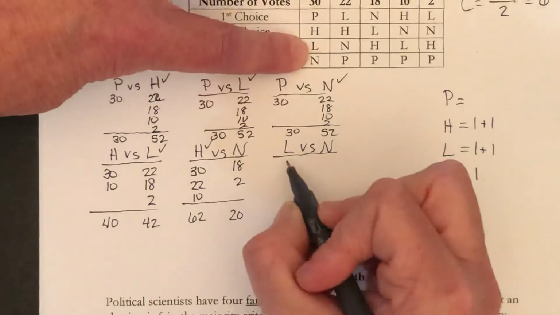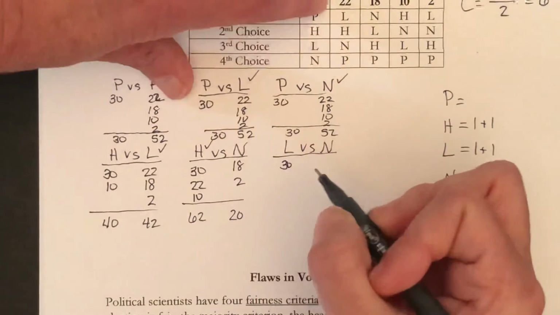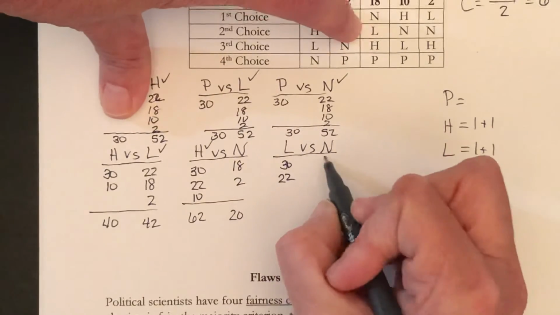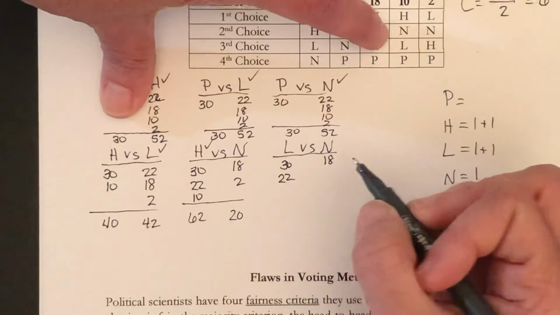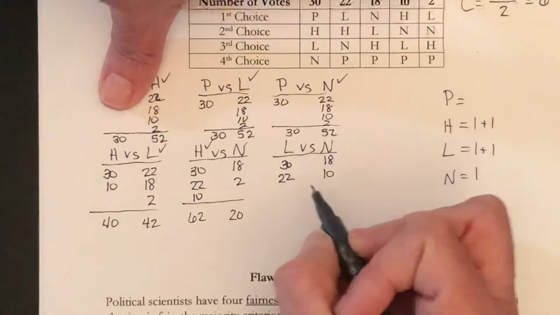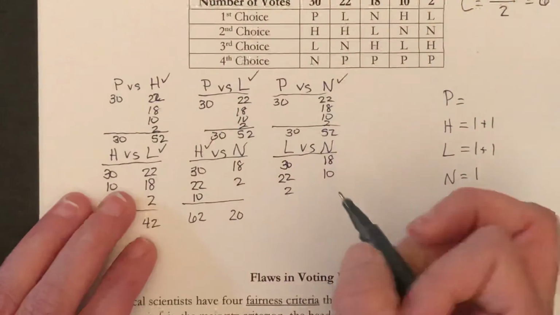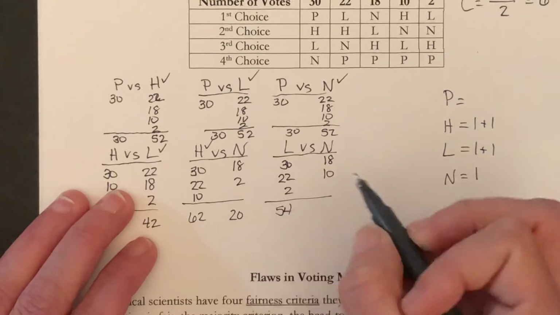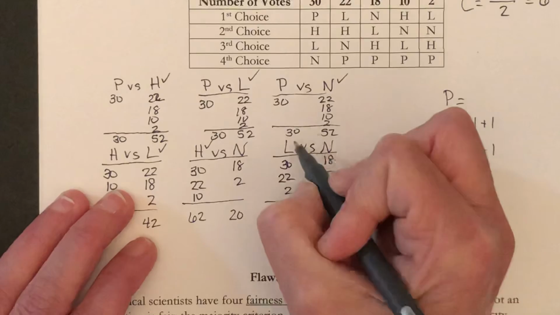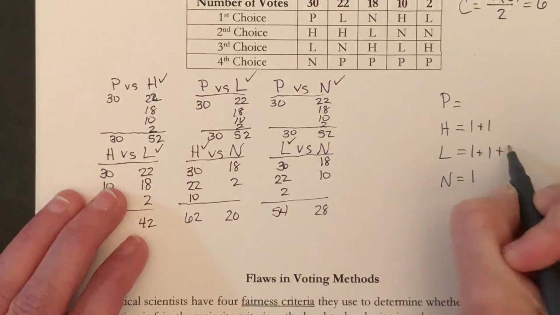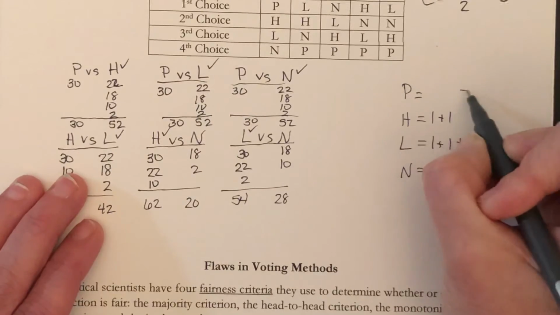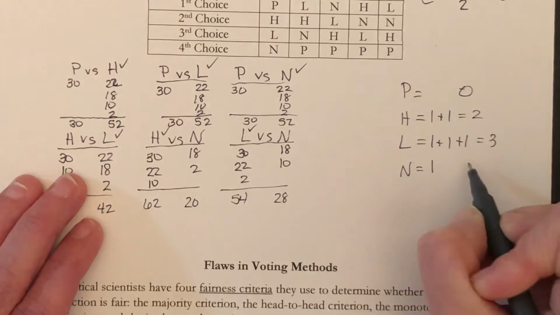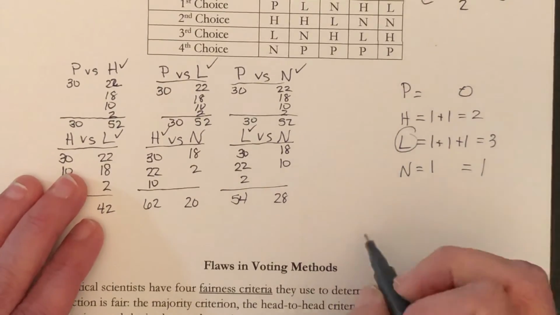Leibniz wins 30. Leibniz wins 22. Newton wins 18. Newton wins 10. Leibniz wins 2. So that ends up 54 to 28. And Leibniz wins. So this is 0, 2, 3, and 1. Leibniz wins.